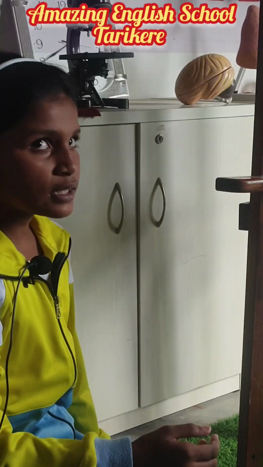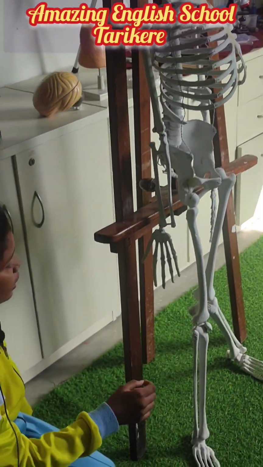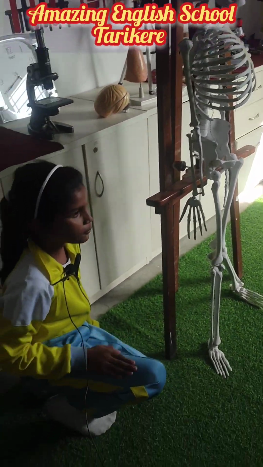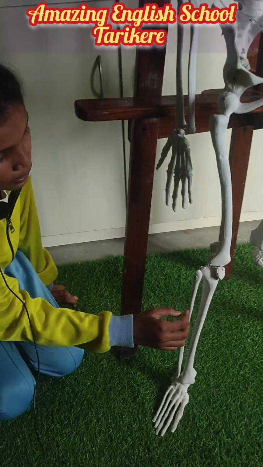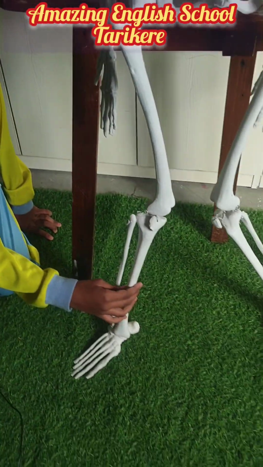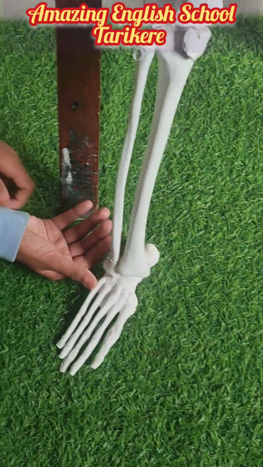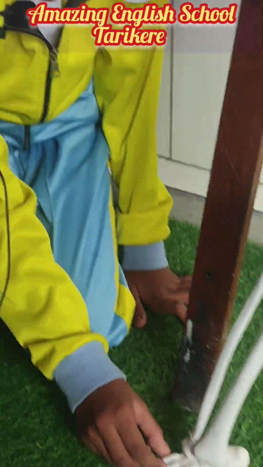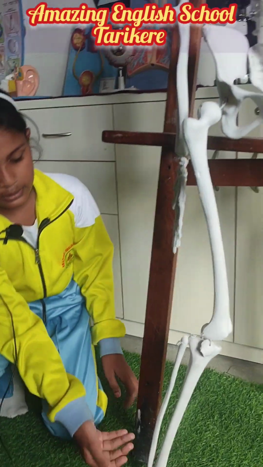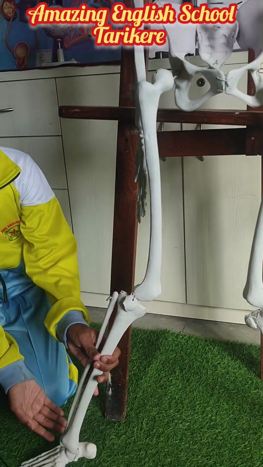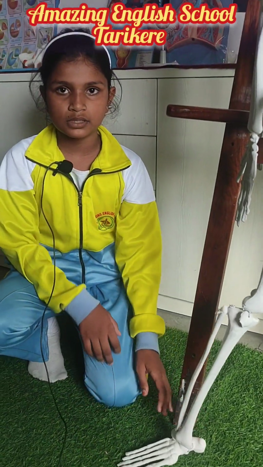The largest and strongest bone in our body is the femur. The femur is also called the thigh bone, and this is the knee. This is the kneecap, this is the fibula, and this is the tibia. This is our ankle joint. These are our toes. There are 26 bones in hind limbs.